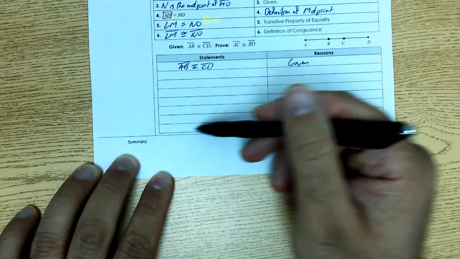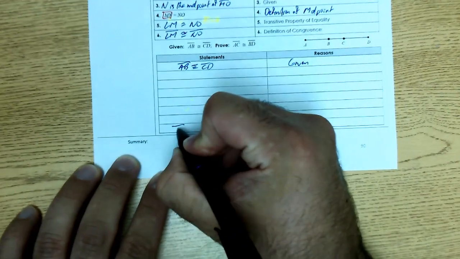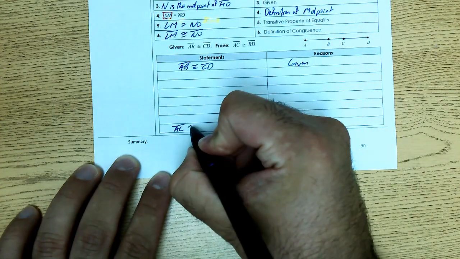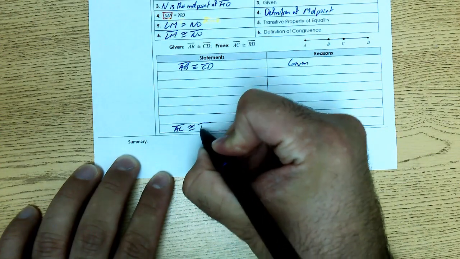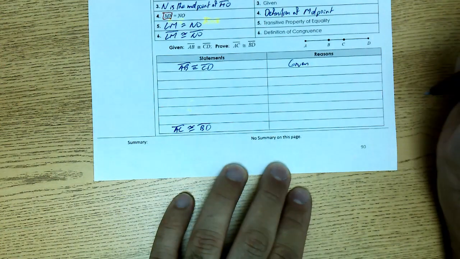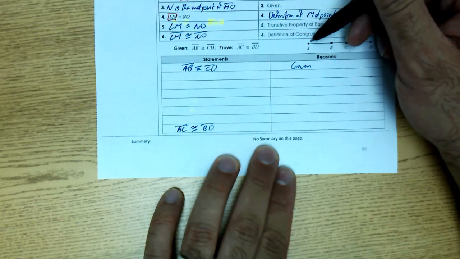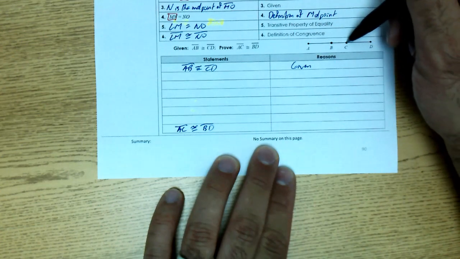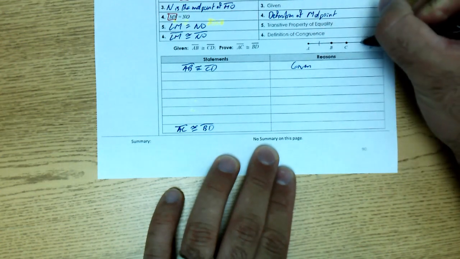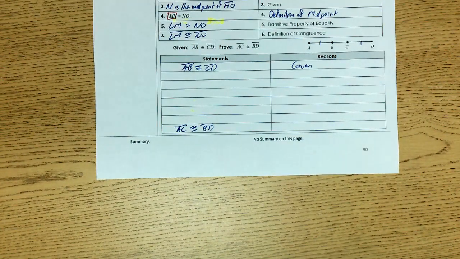Our prove, that thing down here, is our last one: segment AC is congruent to segment BD. We don't know the given for that one yet. We've got to figure that out. But we know that AB is congruent to CD. We don't know anything else right now.